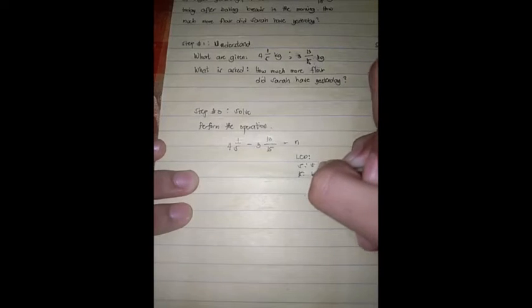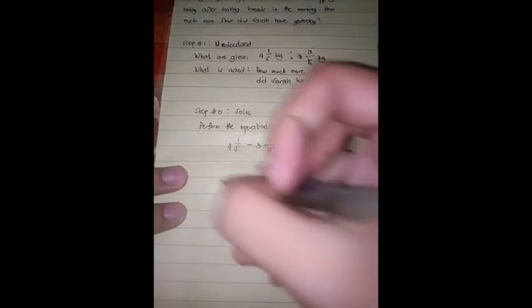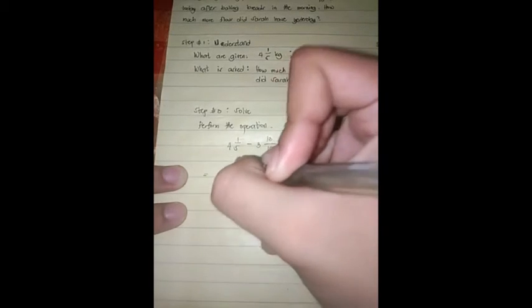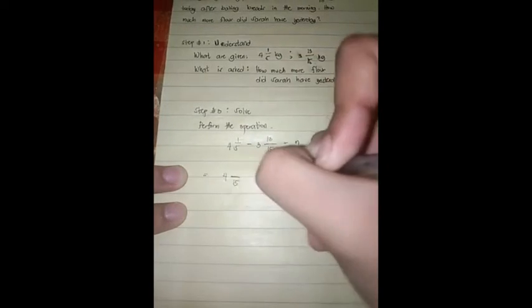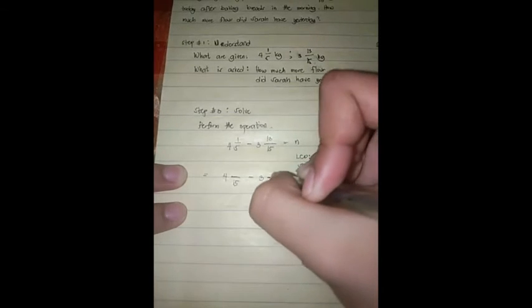So 5, 10, 15. So our LCD is number 15. So yung number 15, that will be our new denominator. So we have here 4 over 15 minus 3 over 15.